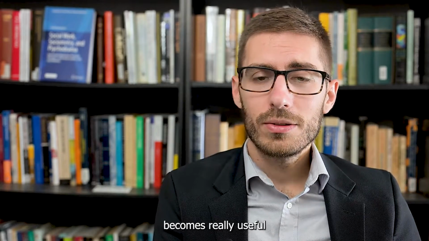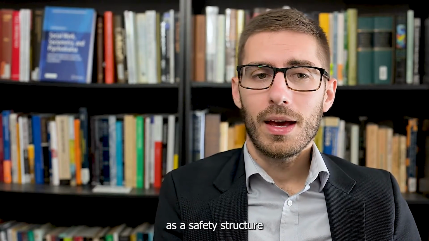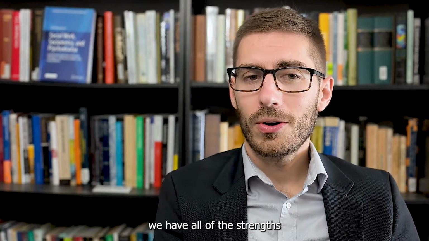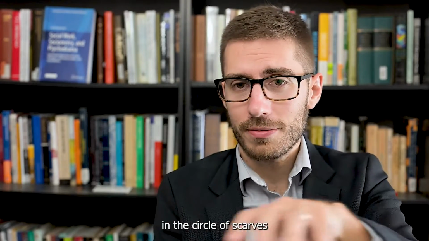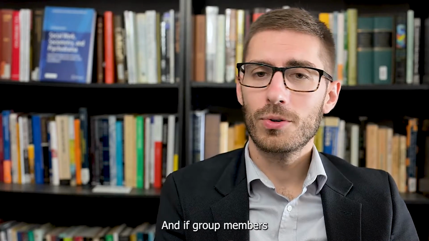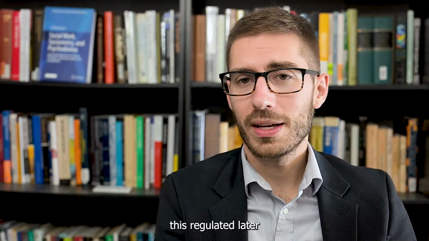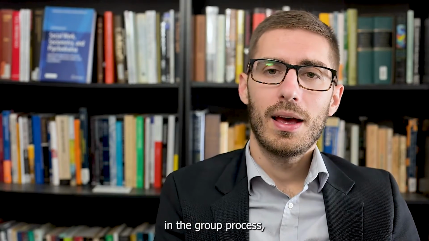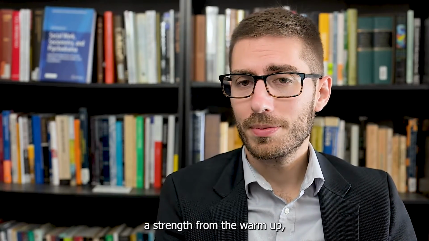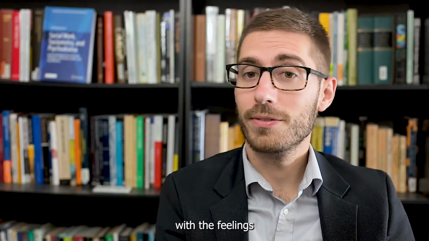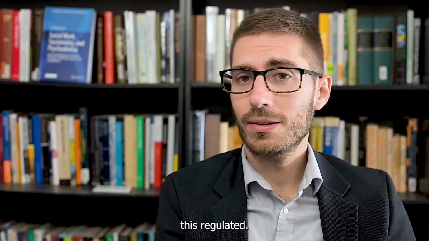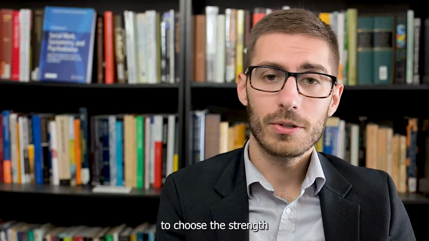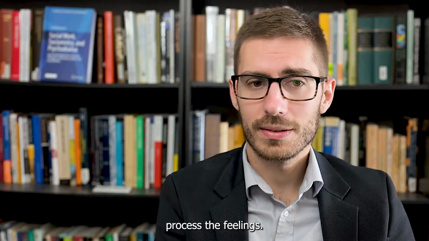It becomes really useful as a safety structure, in that we have all of the strengths of the group concretized within the room in the circle of scarves, and the psychodrama takes place in the center of that. And if group members or the protagonist becomes dysregulated later in the group process, I can ask them to choose a strength from the warm-up, from the circle of strengths, that could help them with the feelings that are coming up. Or if somebody in the audience becomes dysregulated during the psychodrama, I could ask them to choose a strength that could help them process the feelings.